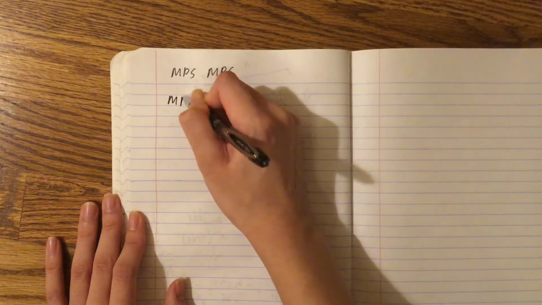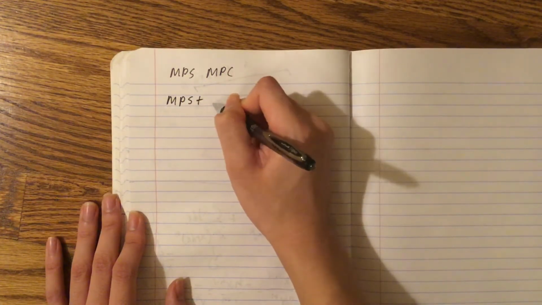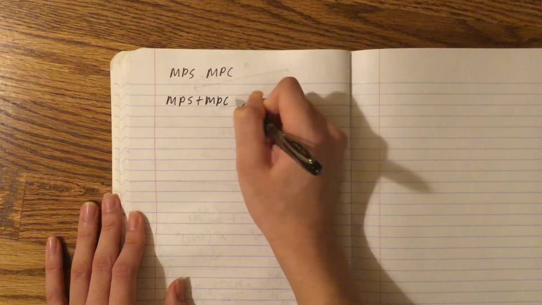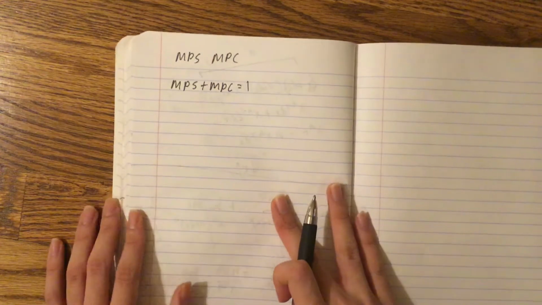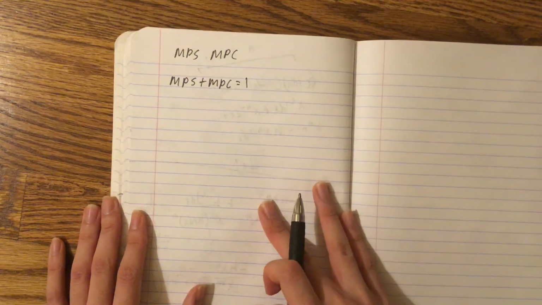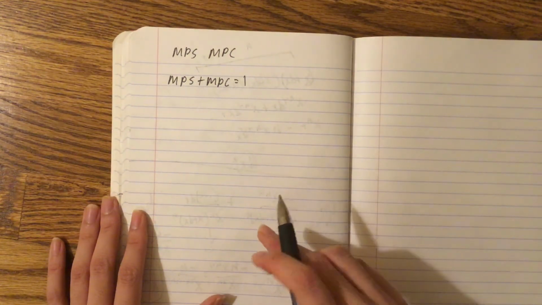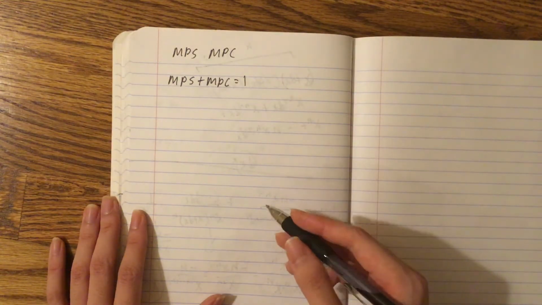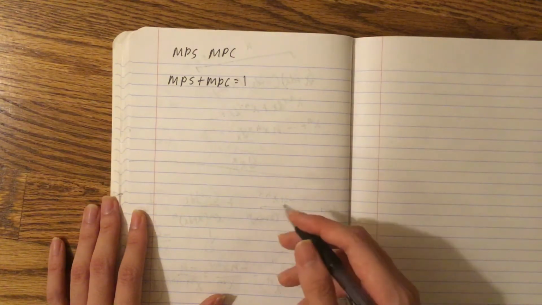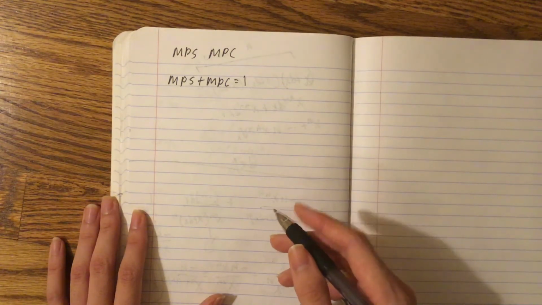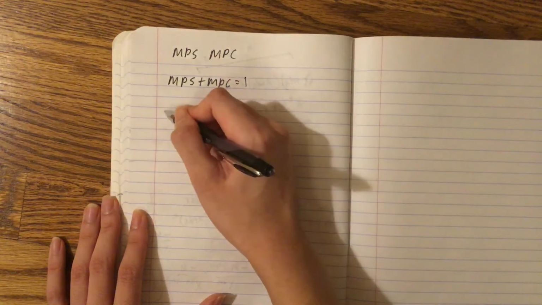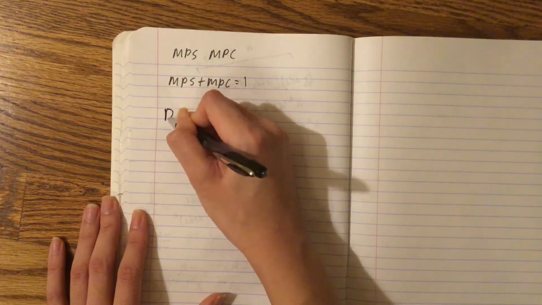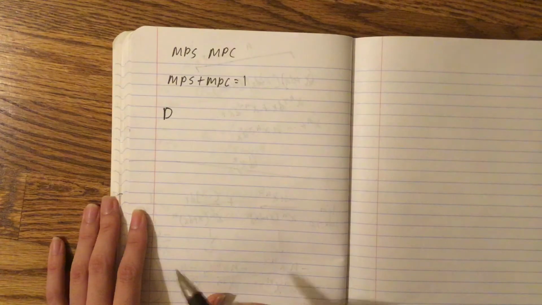So let's just assume, or we have to assume, that MPS plus MPC equals 1. All right? Okay, now let's consider the scenario where the government gives out money. The government gives out some amount of money. Let's call it, what's a good variable? D for dollar, all right? The government gives out maybe 8 billion, maybe 2 billion, so some variable D for dollar, okay?